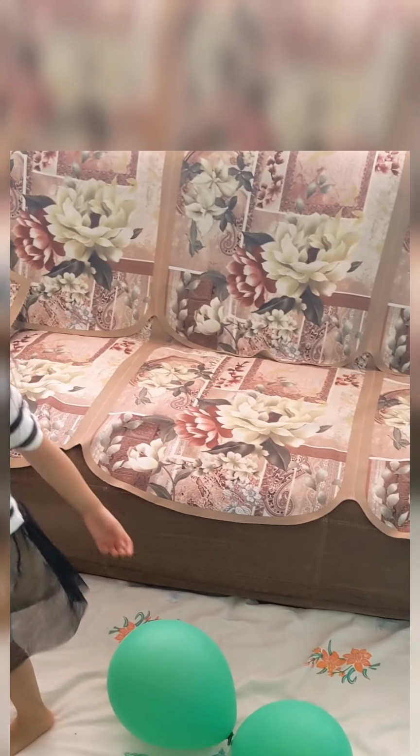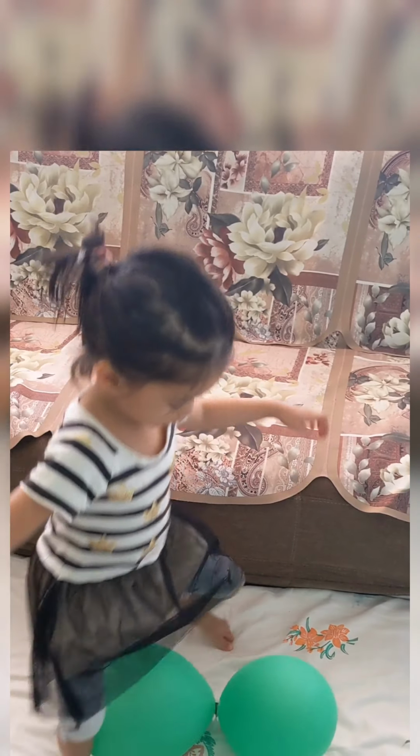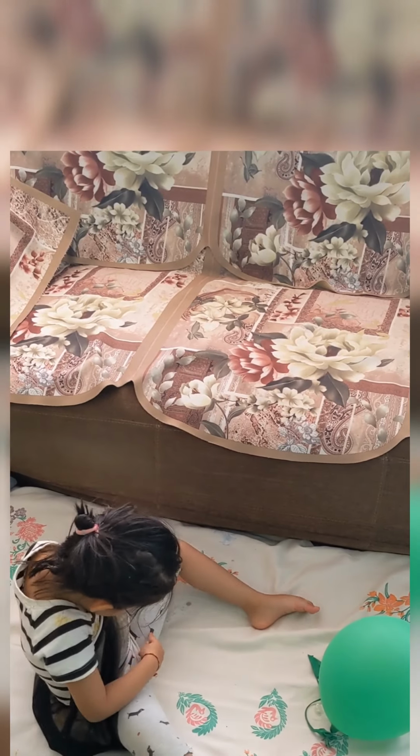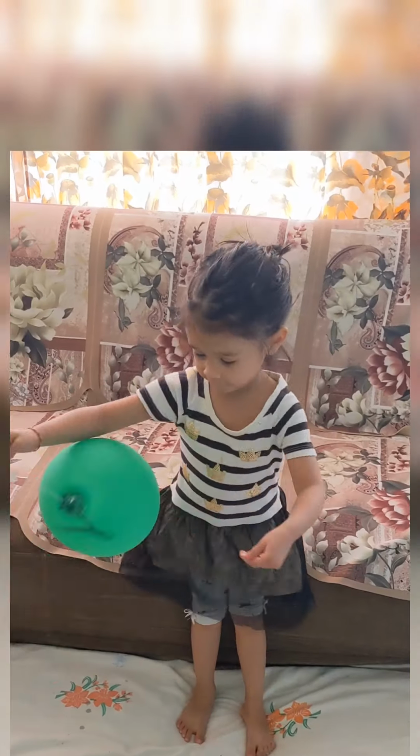First activity is balloon pop game or balloon burst game. In this game, children have to sit on balloons with all their weight to burst the balloon.